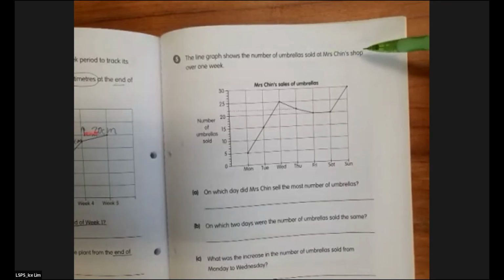Please change shop over 1 week. On which day did Miss Chin sell the most number of umbrellas?